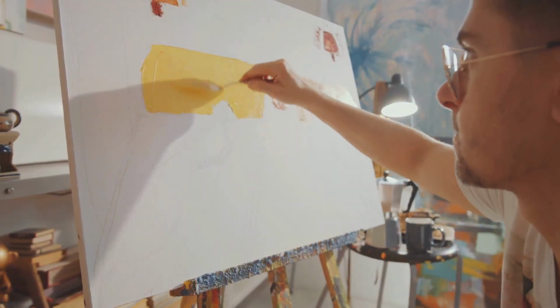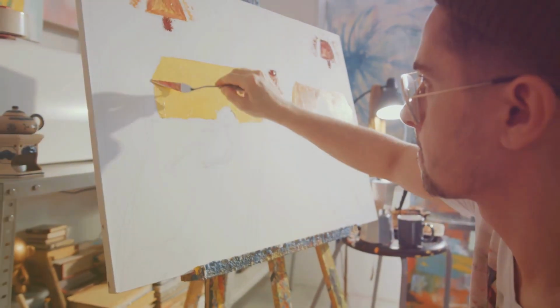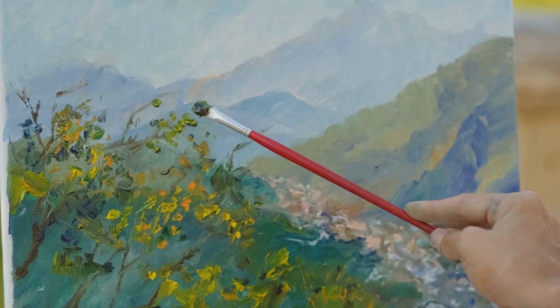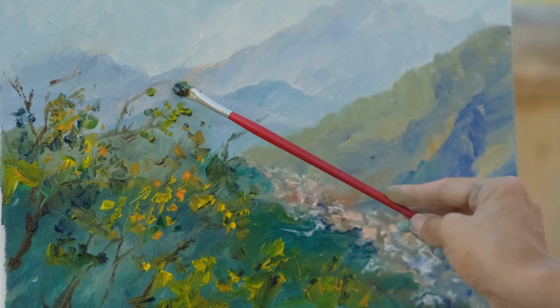Value is the lightness or darkness of a color. It helps to create contrast and visual interest in an artwork. Artists use value to create depth and dimension, making objects appear more realistic. Imagine a black and white photograph. It's all about value. By understanding value, you'll be able to create more dynamic and engaging art.